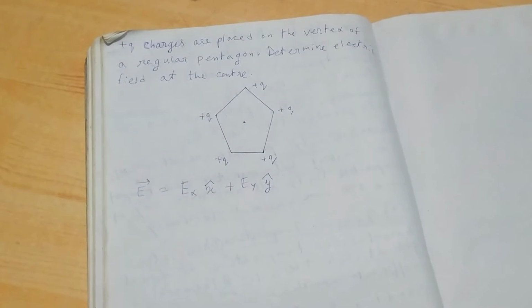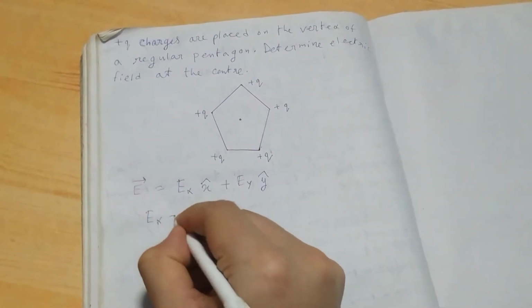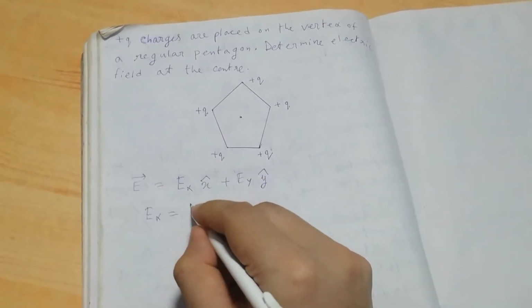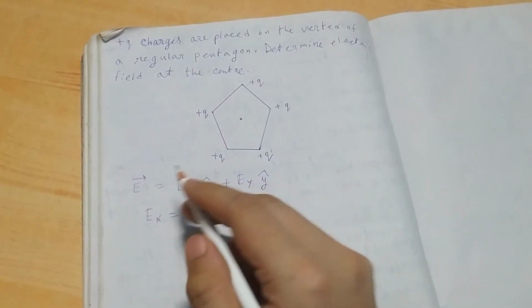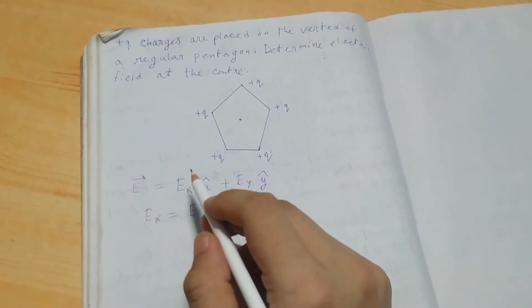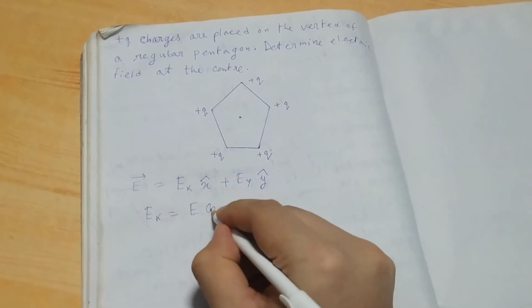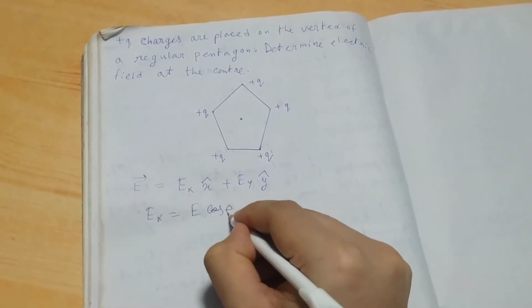So now what is Ex? Ex here is the x component of E, which is the electric field. I am denoting the electric field as E vector, so its x component is E cos theta.